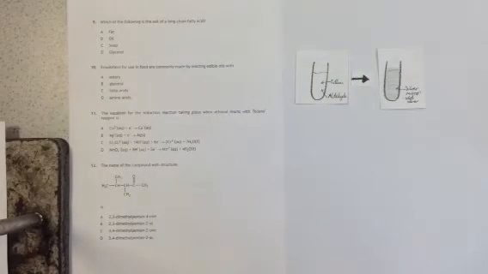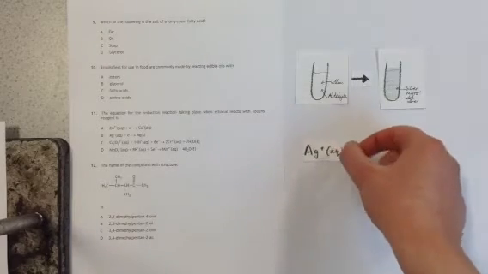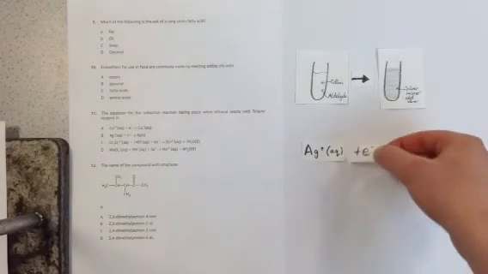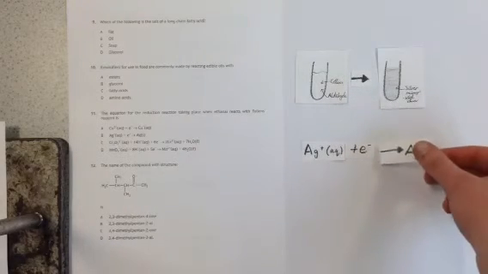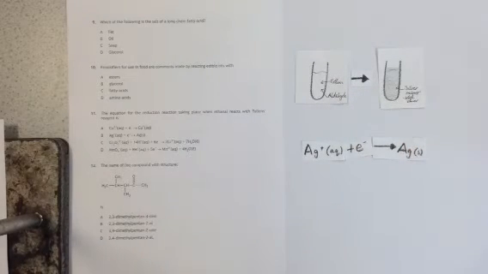Knowing this, you can see that in B, it shows an aqueous solution in the presence of free electrons reacting to form solid silver. So you know that the answer should be B.